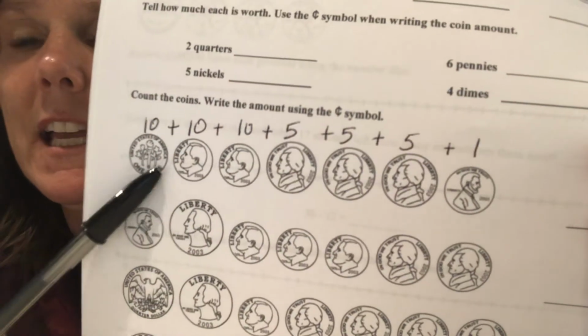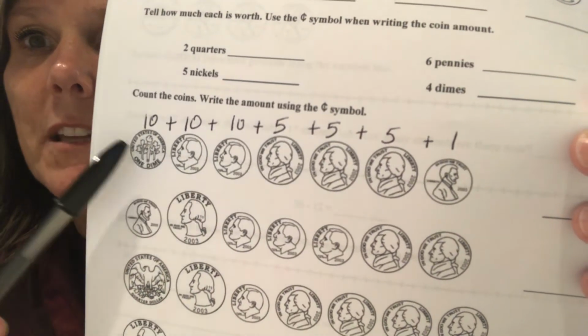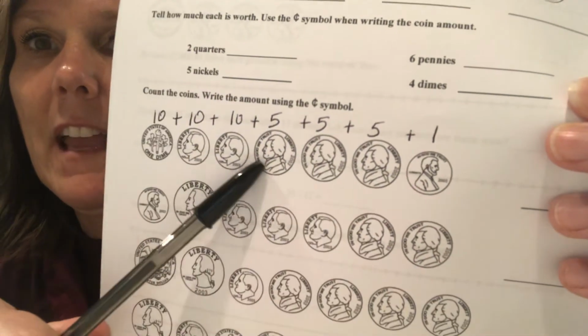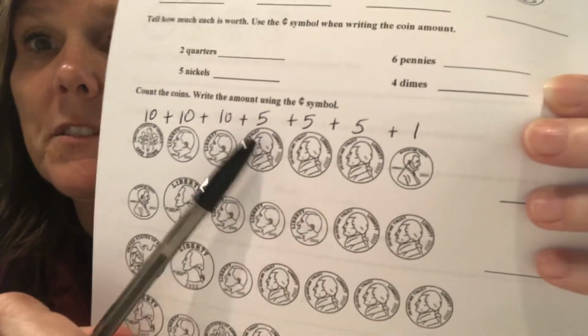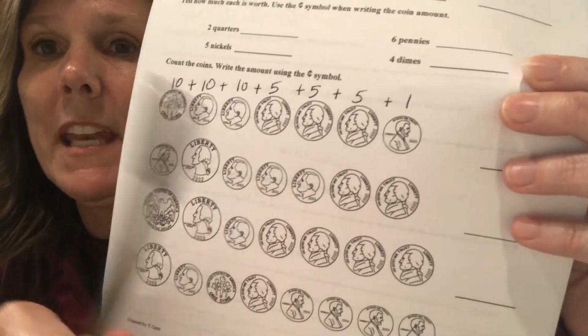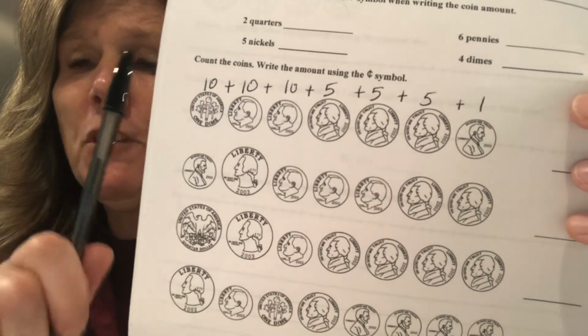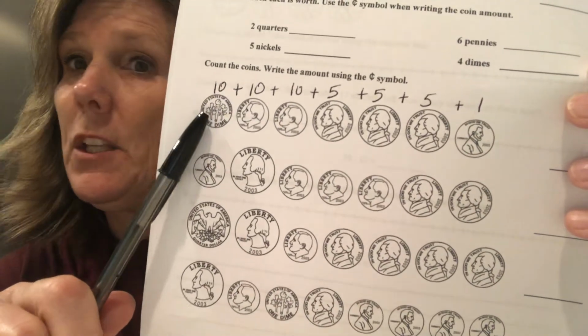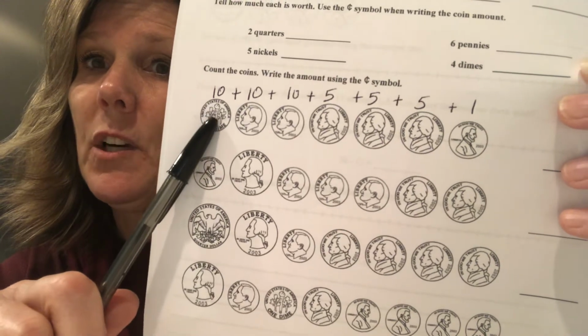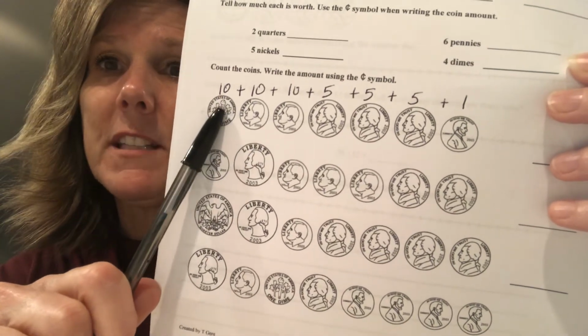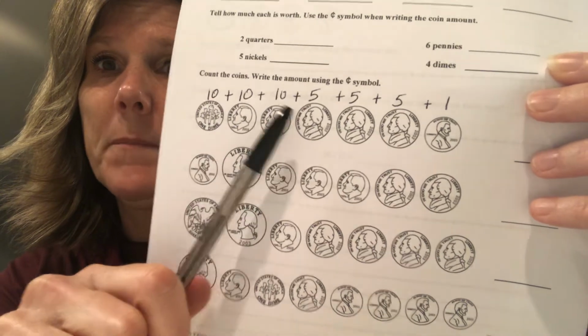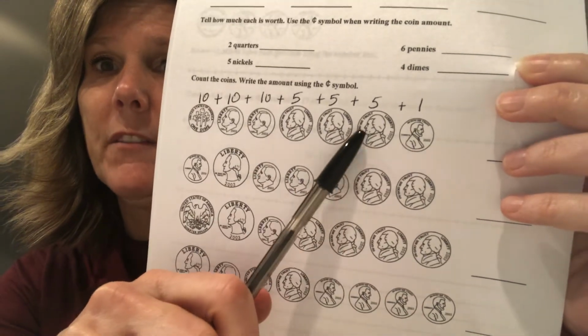So look what I did. These were all dimes I knew, so 10, 10, and 10. And then I had 2 nickels, 3 nickels, 5, 5, and 5, and 1 penny. So if you have your hundreds chart, you can use it. If not, go ahead and just count 10, 20, 30, 35, 40, 45, 46. So 46 cents. Okay, that one did have the biggest value coin to the smallest value coin.